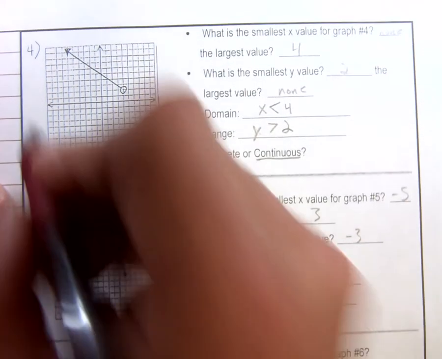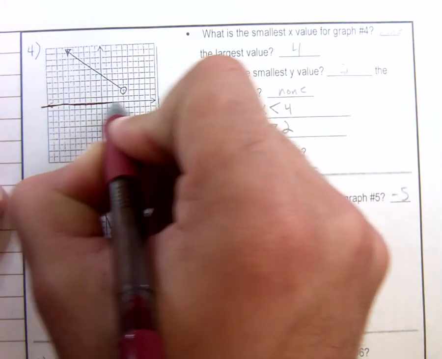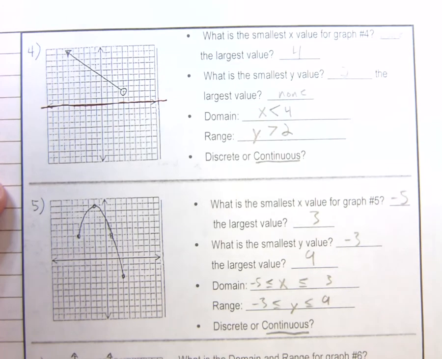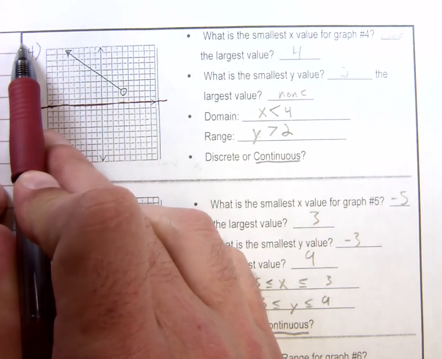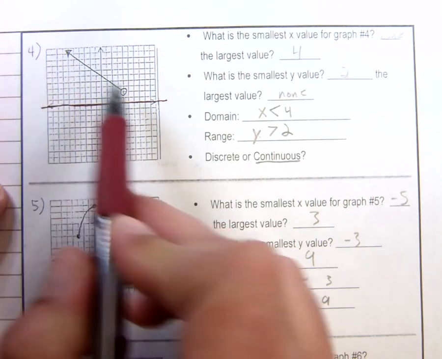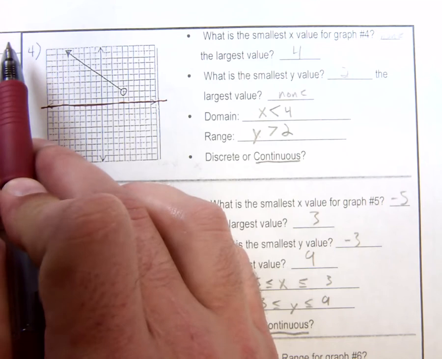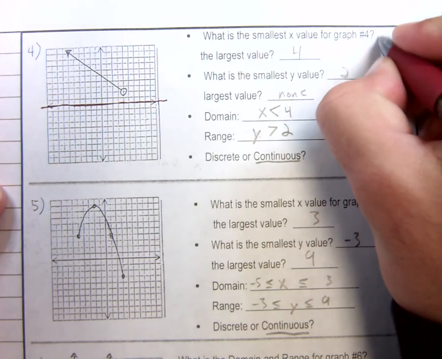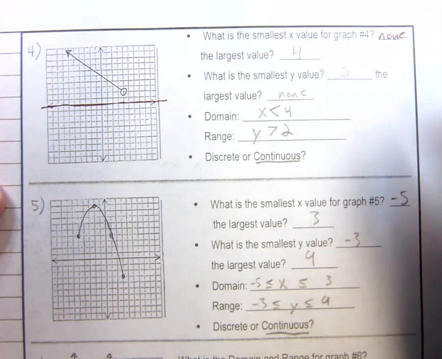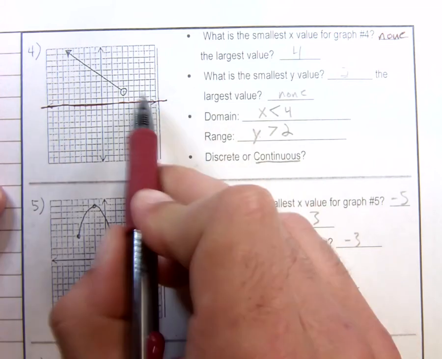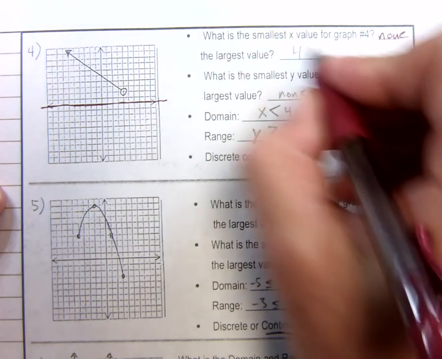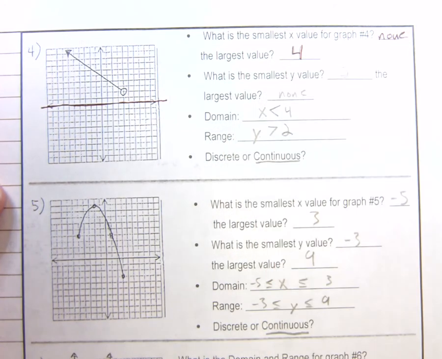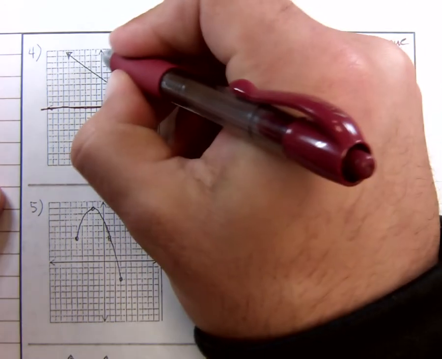So again, x values. So we're talking x-axis. Here's your x-axis. Smallest value would be over here to the left. This line shows that it's going off to the left. And it keeps going over here. It keeps going forever. So is there a smallest one? No, there's none. What about the largest value? Okay, to the right. Largest value would be at 1, 2, 3, 4. Largest would be 4. Now let's look at the y values.